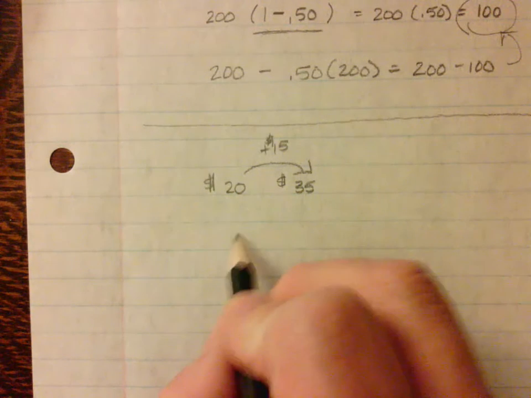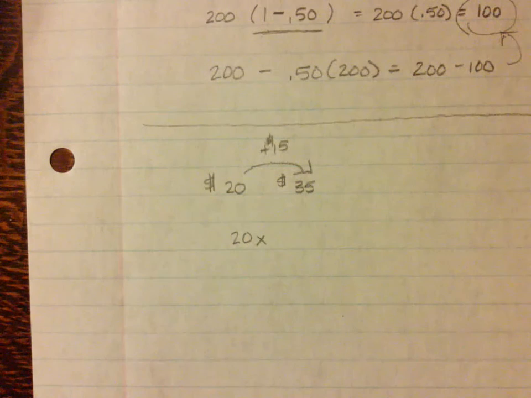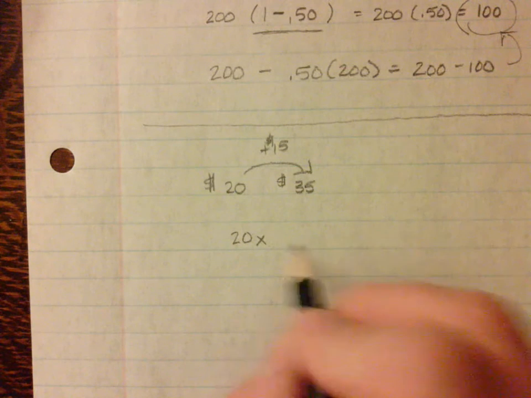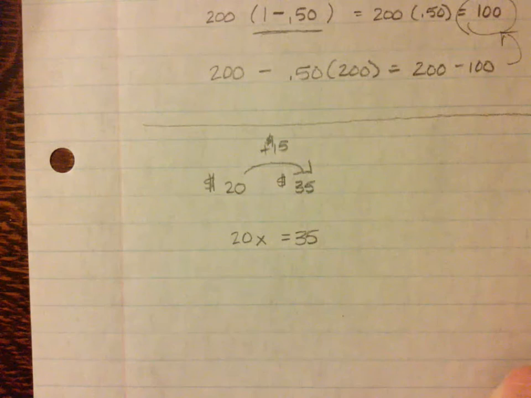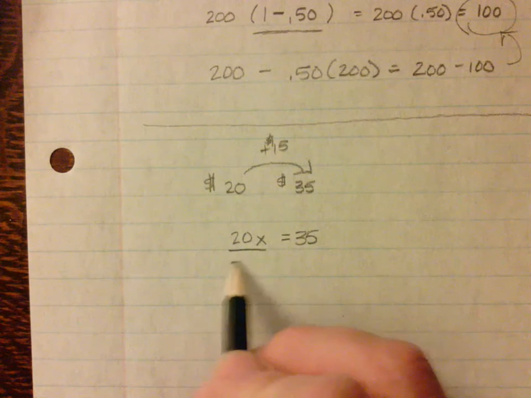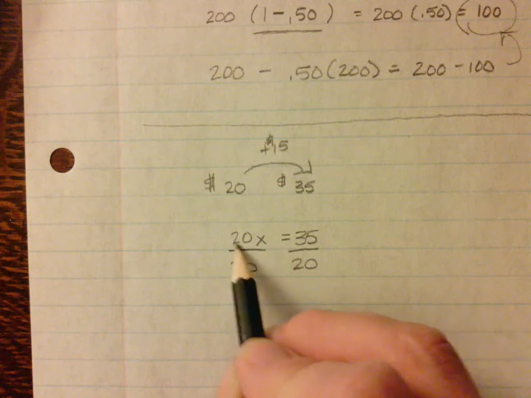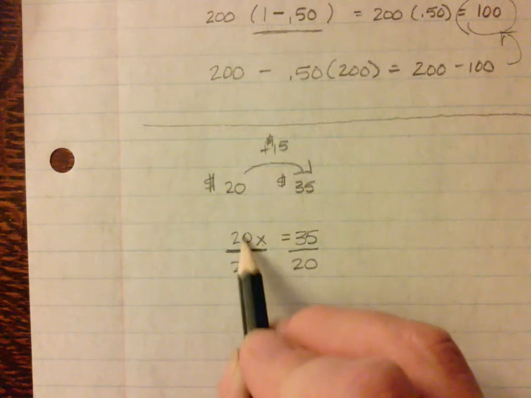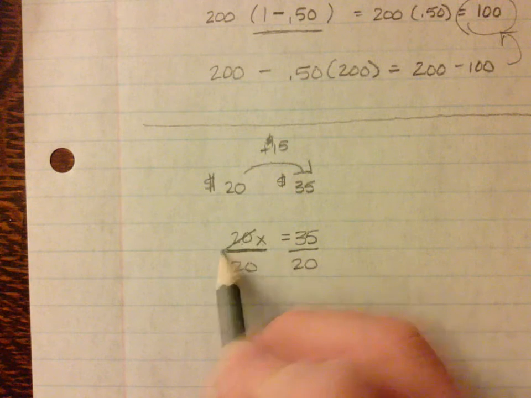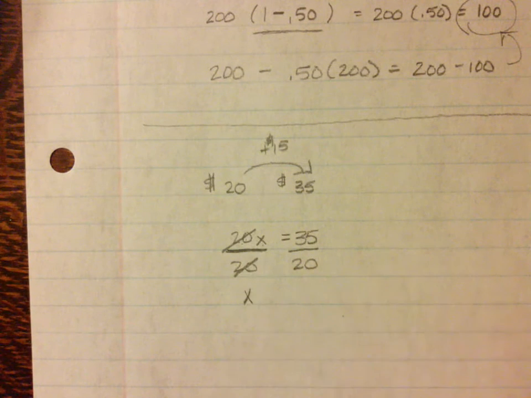So I say, well, I took 20 and I multiplied it by some number I don't know, and when I did, I got 35. So let's divide both sides by 20. This is multiplication, 20 times x, so the inverse operation is to divide. 20 divided by 20 leaves me with 1, so I have x over here.